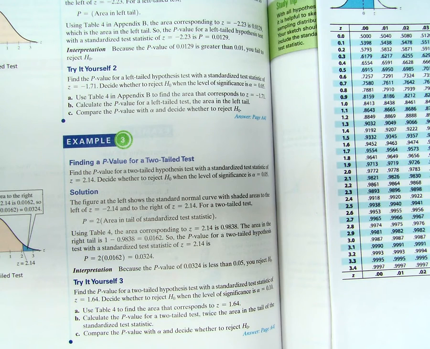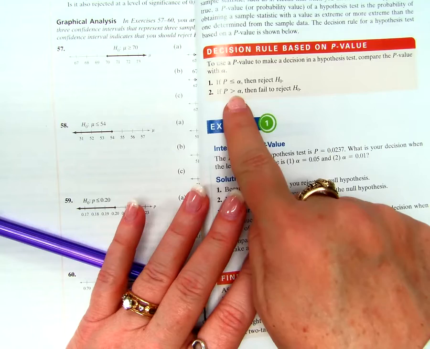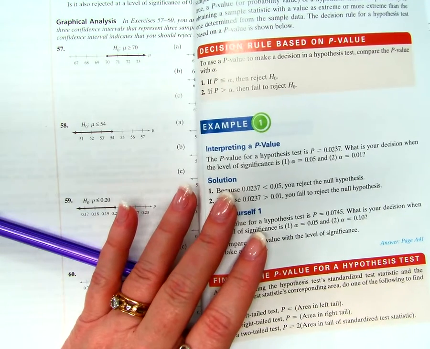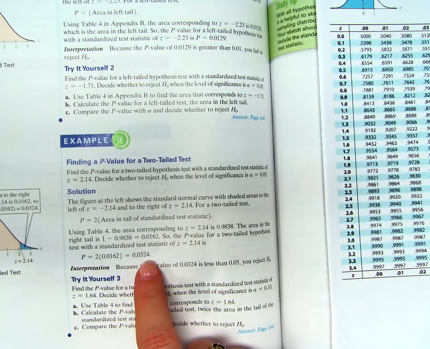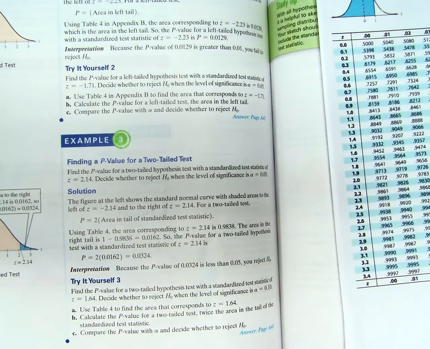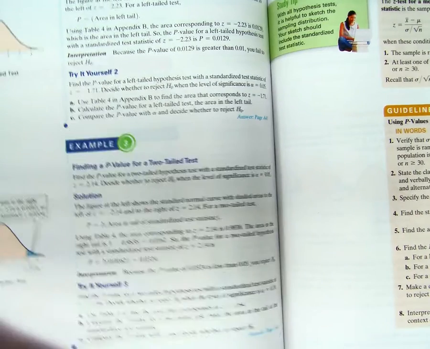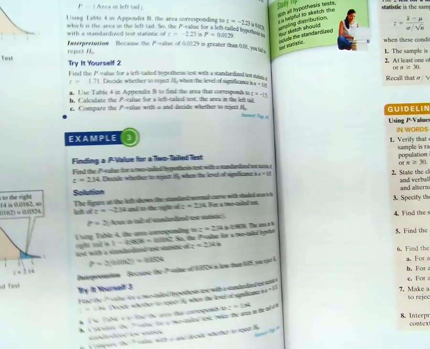Okay, so what are we going to do? Reject. You okay with that? Because remember our rule right here, if the p-value is less than alpha, then we reject the null hypothesis. Okay? And our p-value was 0.0324, and that is less than 0.05. Okay? Okay so far?